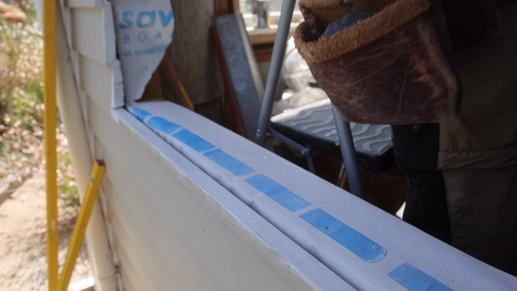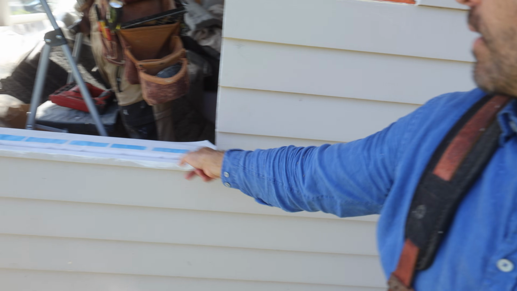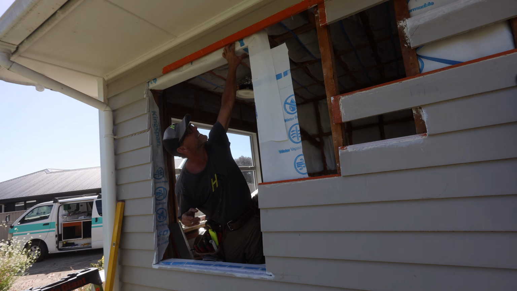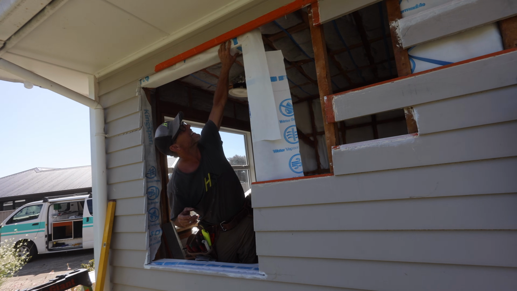Yeah. So this is a critical part of the job, getting the tape in between the weatherboards and the framing to protect that corner of the framing. When you pull old windows out, if there's water damage, it's usually in this corner here, or that corner there, the bottom corners, because water gets trapped between the window and the frame, and it's got nowhere to go. So this is layer 1 of solving that problem, but there's 2 more layers to go.